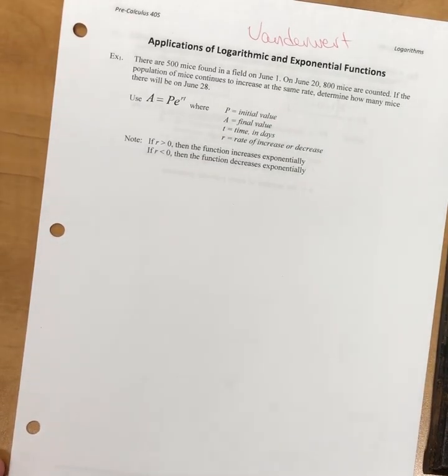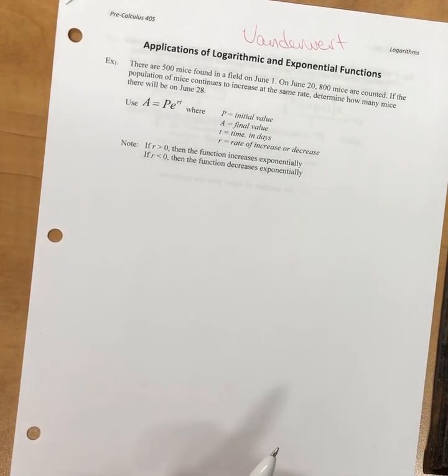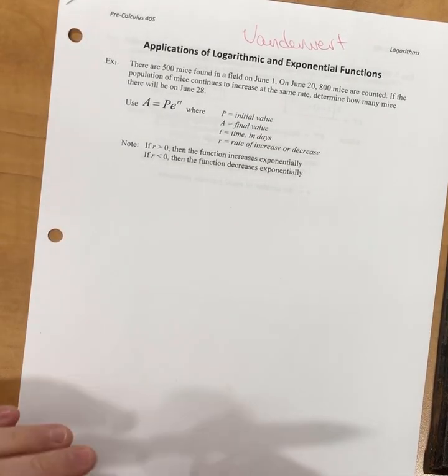All right, so this is the applications of the logarithmic and exponential function topic that we have been working at so far. I'm gonna give you guys a few types of questions here, and then the rest of the booklet you can try on your own.